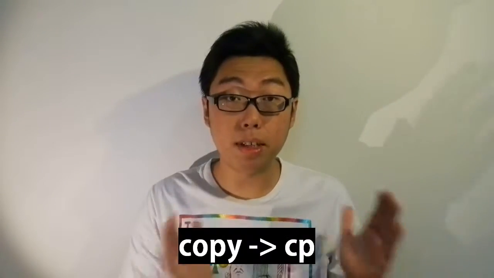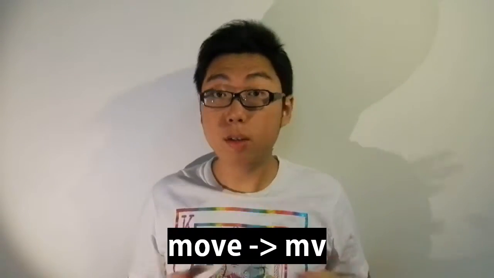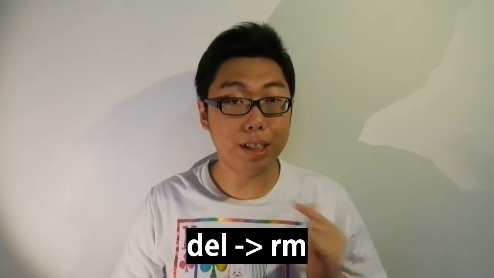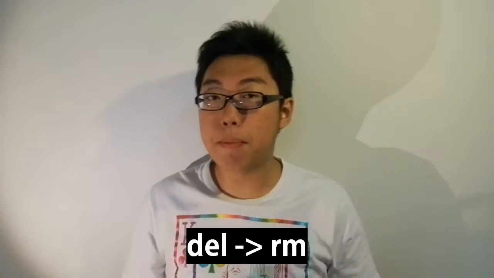Now, most of the basic file manipulation commands have actually been shortened. What that means is instead of typing out copy, you type cp. Instead of typing out move, you type mv. Instead of typing out delete as in del, you have to type rm, which stands for remove. However, at the heart of things, the parameters are the same, the way the command works is the same, it's really just the actual name of the command itself.